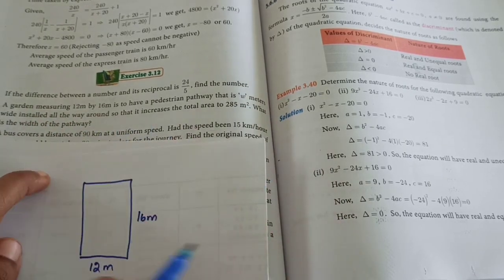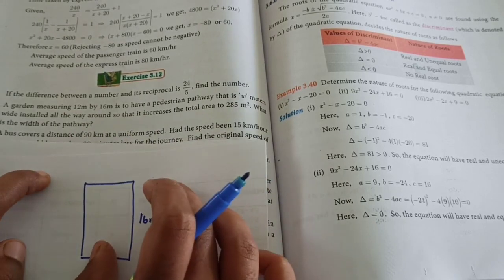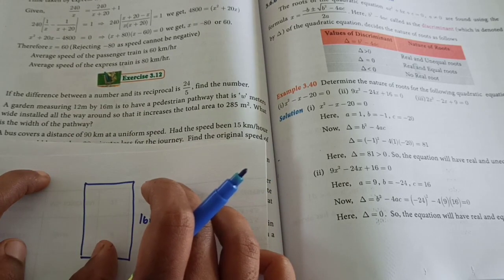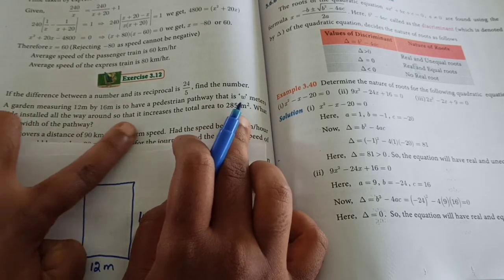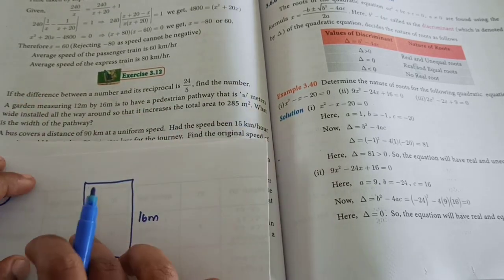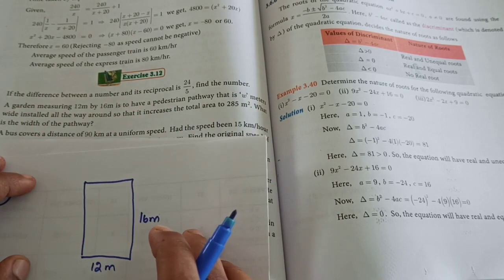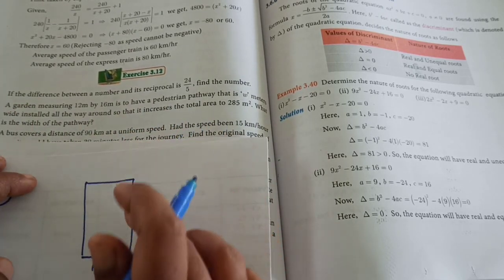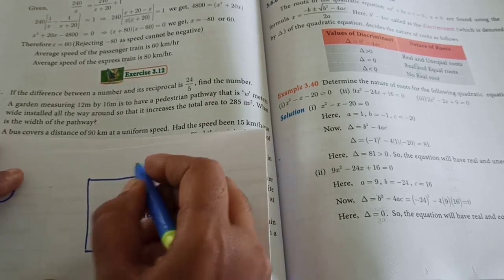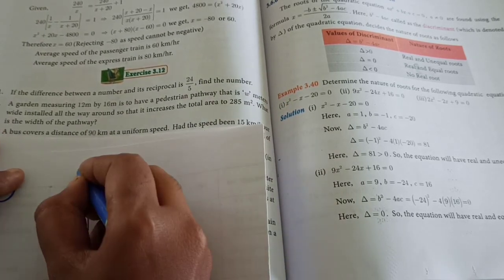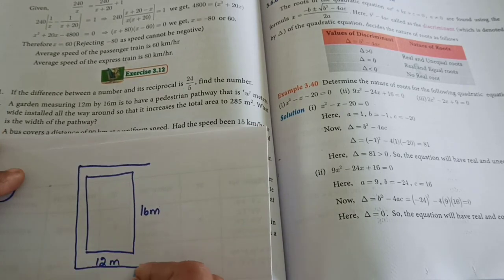So, around the garden there is a pathway for the people to walk. For that purpose they installed a pedestrian pathway, not inside. Surely it will come outside, all around the garden. So, how many meters wide? W meters wide. So, that's the pedestrian pathway here.